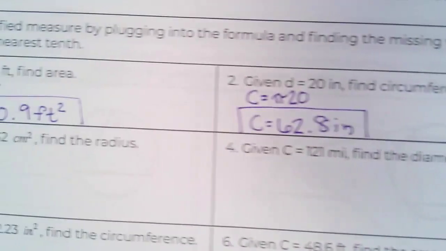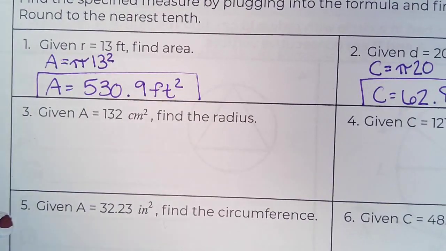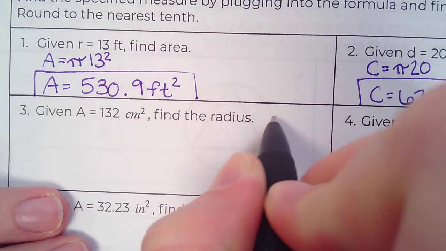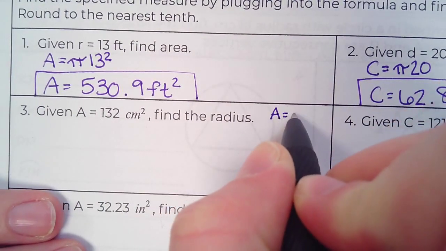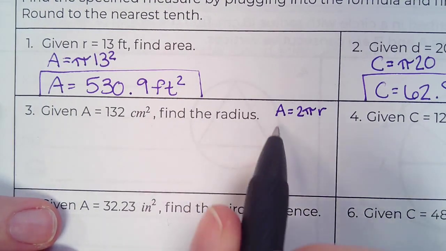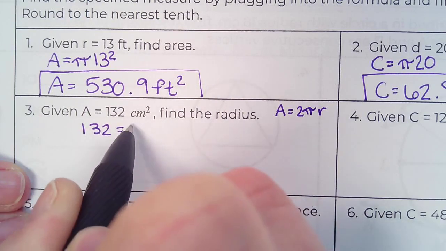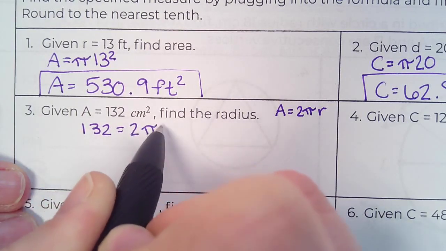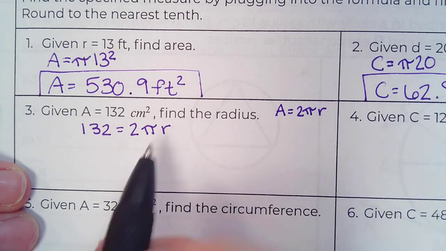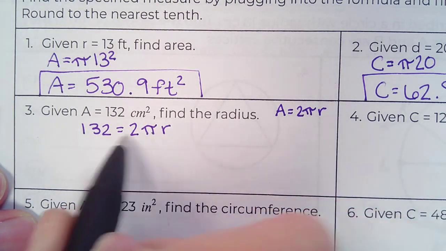Number 3. All right, so this time we're given the area and we need to find the radius. So we need to do a little bit of algebra here. So area equals 2 pi r. We're going to use that formula. So we're going to plug in 132 for A equals 2 pi r.